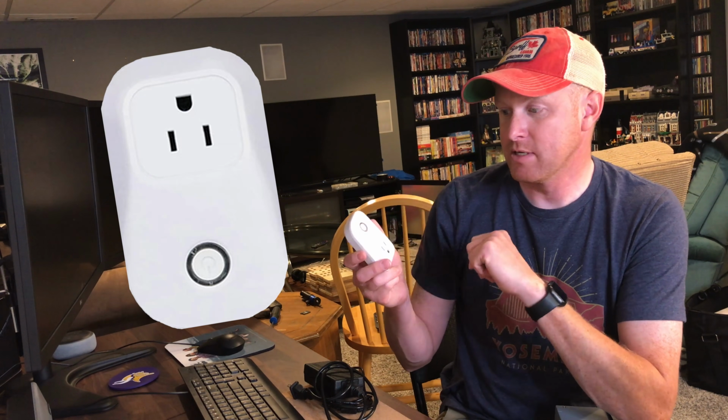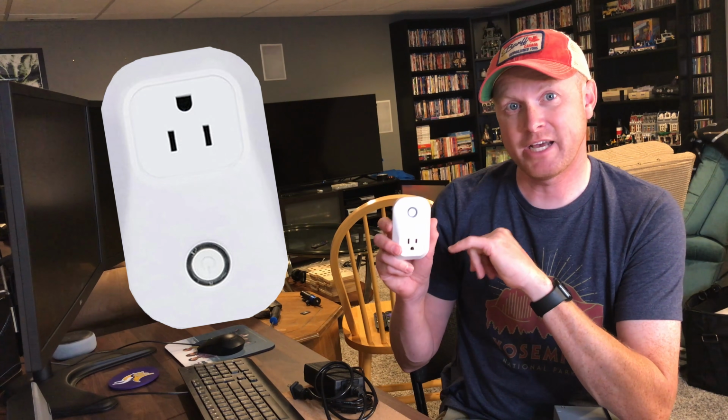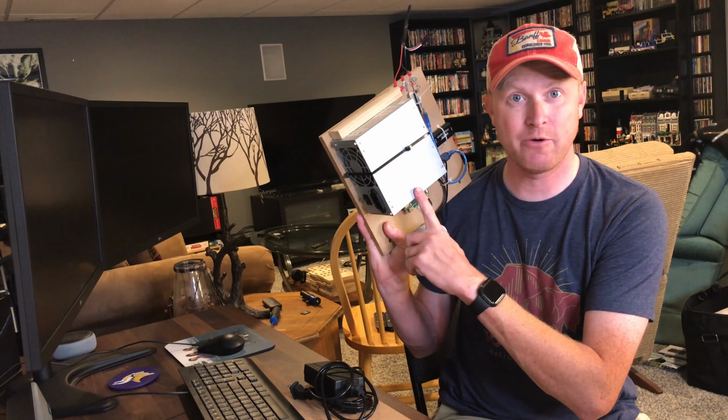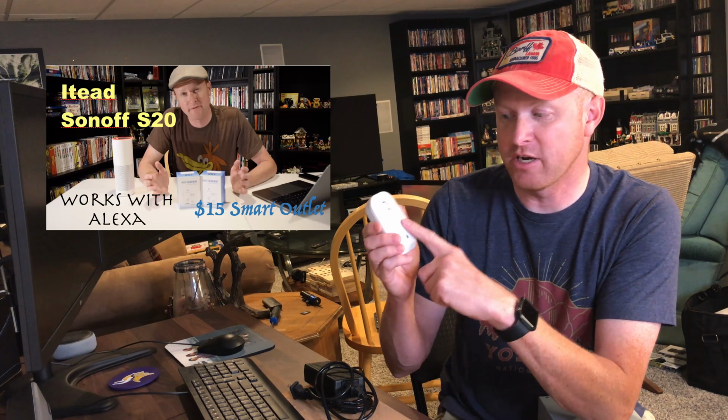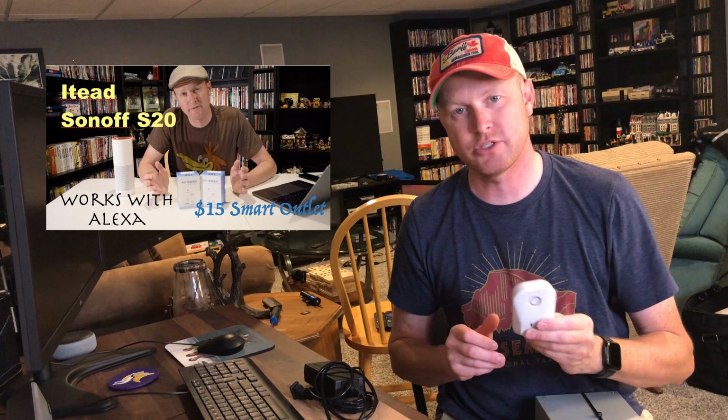And what I'm going to be using is one of these smart power outlets. So this will allow me to use my Amazon Echo or my Google Assistant to turn on and off this outlet, which will then turn on and off my power supply. Now, I did a review on these smart power outlets in the past, so if you want to see how these work, I will leave a link down in the description below.